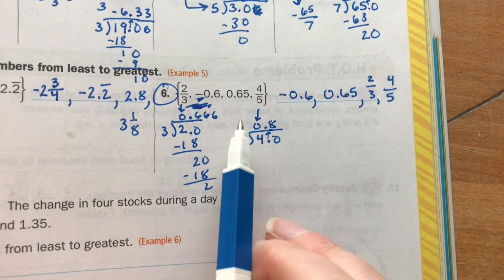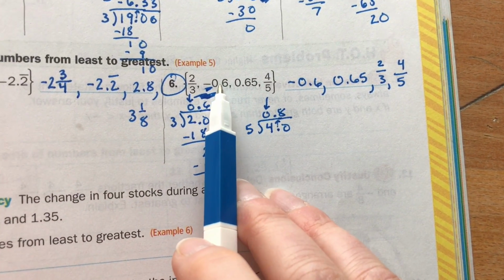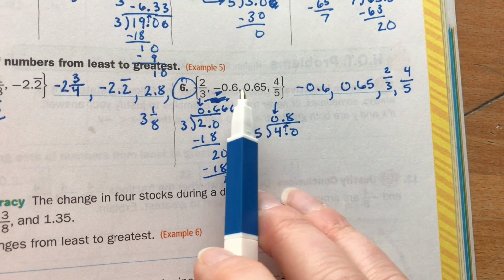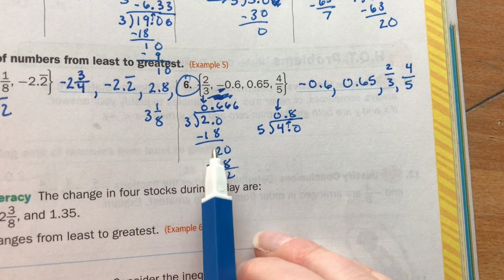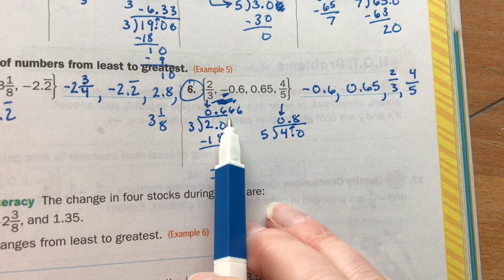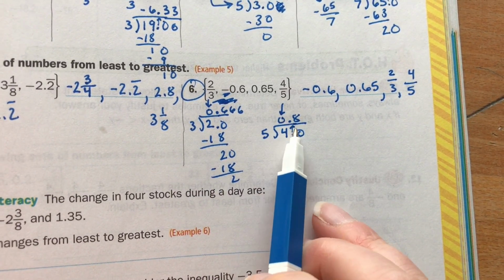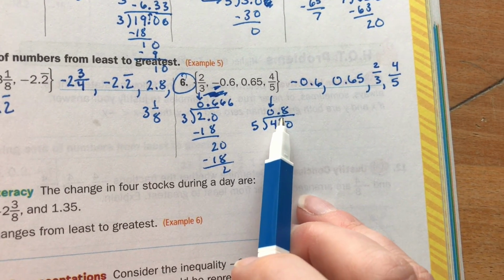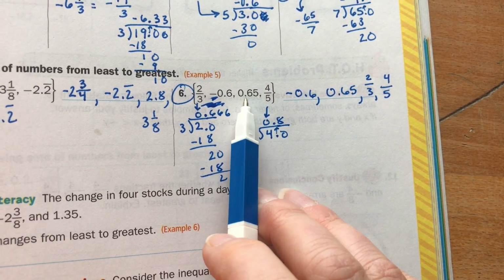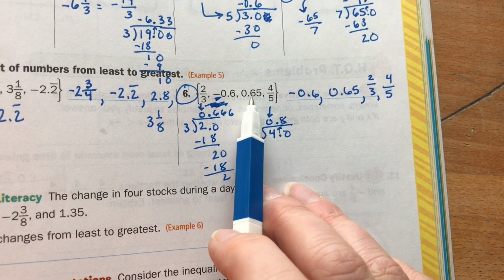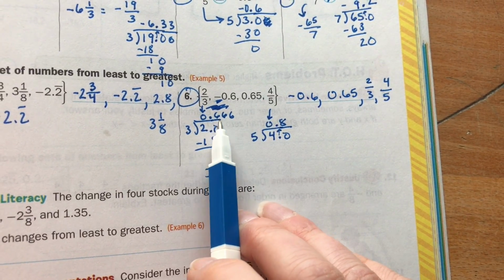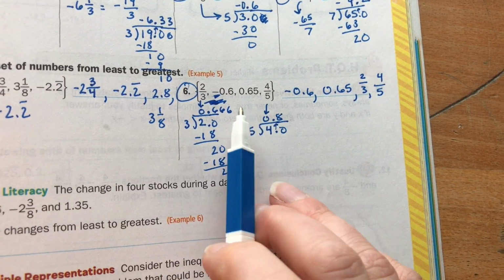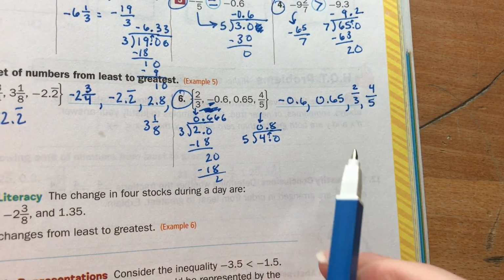For number 6, again, I started looking at negative. There was only one negative number, so that was the least. And then when it came to the positive numbers, 2/3 is 0.6 repeating. 4/5 is 0.8 or 8/10. So I could go ahead and order those. I knew that 0.65 was less than 0.66, which is less than 0.8. So I went and ordered from least to greatest.